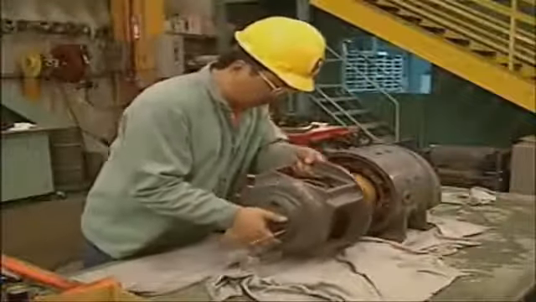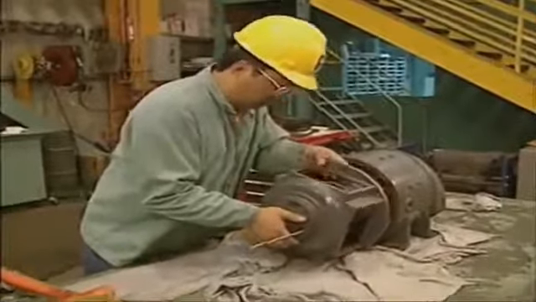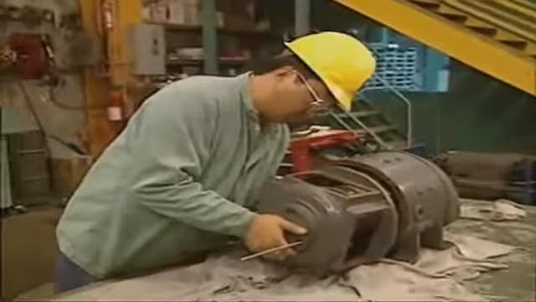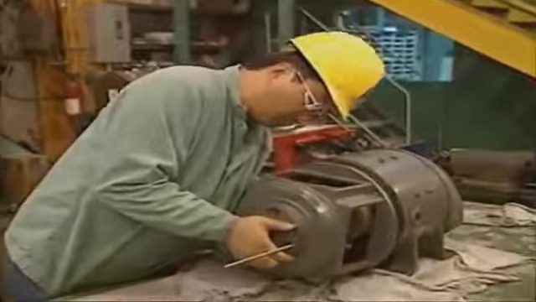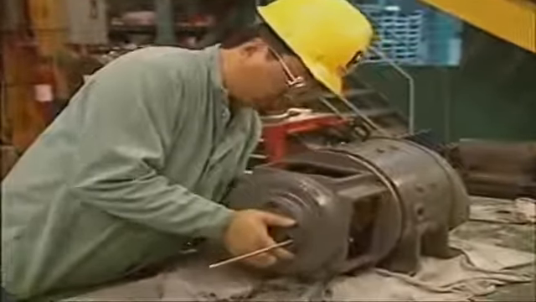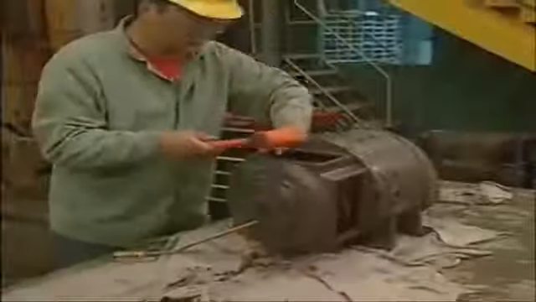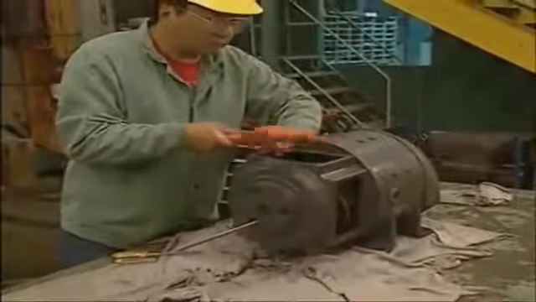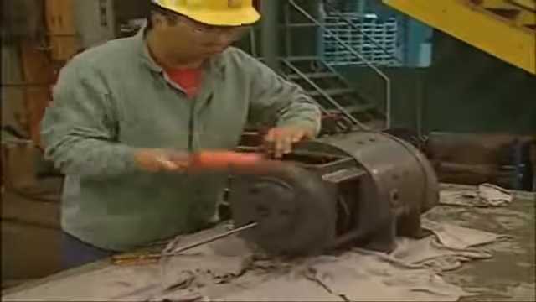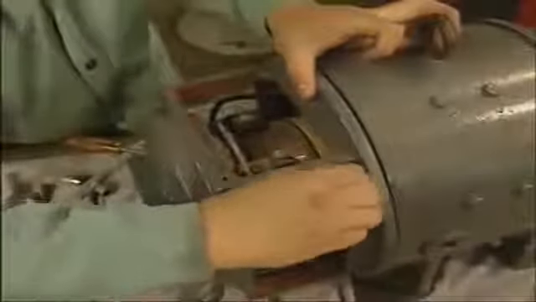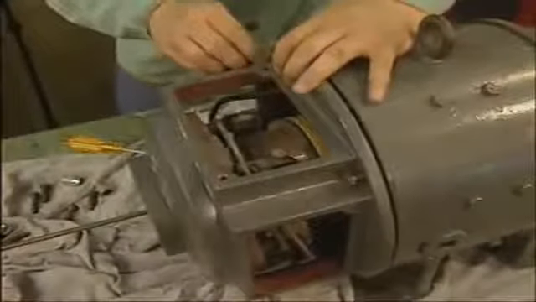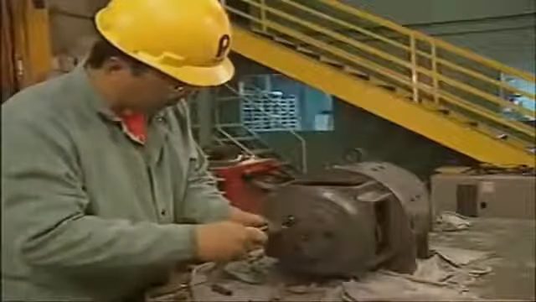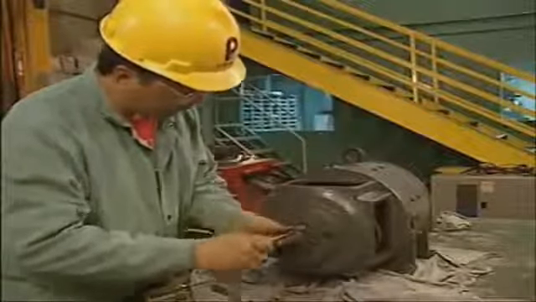Then the second end bell is put back in place in the same way as the first end bell. As this is done, care must be taken to make sure that the brush rigging does not hit the commutator. Again, a soft-faced hammer is used to tap the end bell onto the bearing. The second set of seal bolts and end bell bolts are tightened in the same manner as the first set, and the bolts are tightened in a diagonal pattern across the shaft.